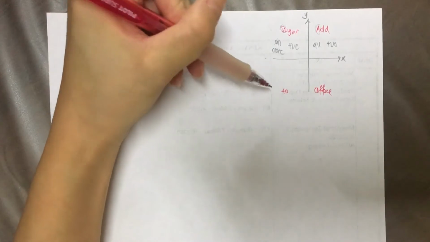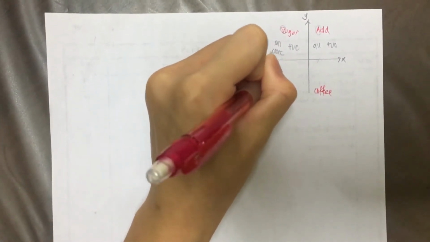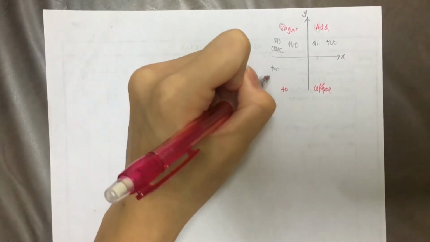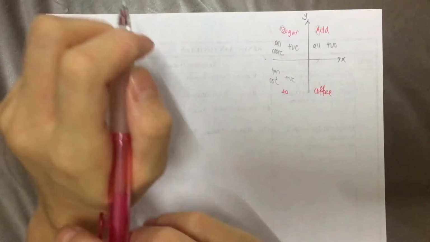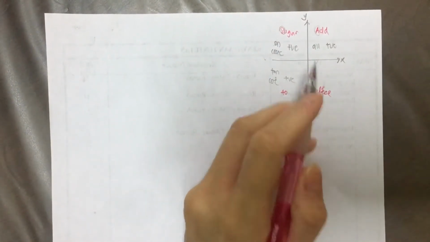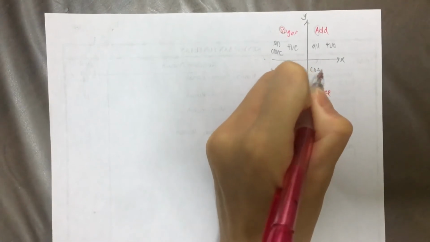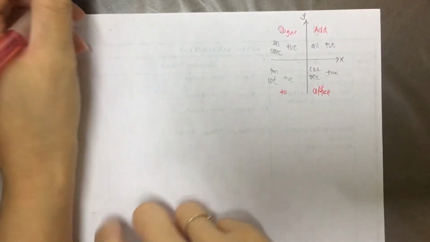For the third quadrant, T is tangent, and of course 1 per tangent, which is cotangent, in positive value. For the fourth quadrant, C stands for cosine. So cos and 1 per cos, which is secant, are in positive value. If you remember this, then your work will be easier. So let's start with the example.